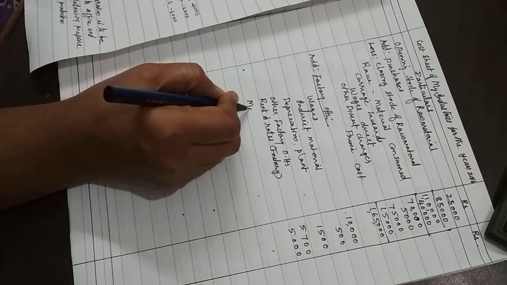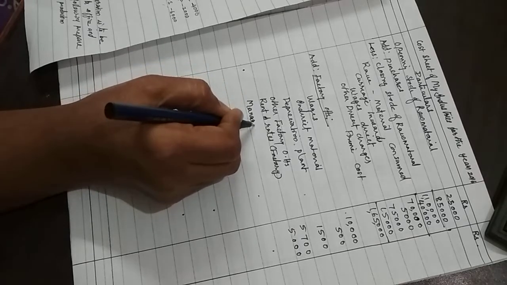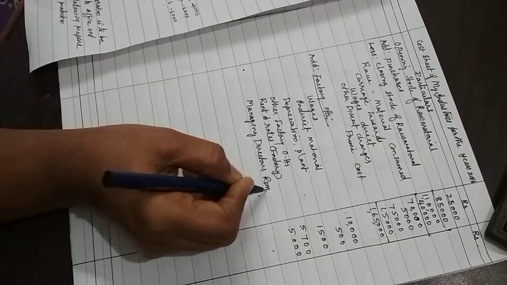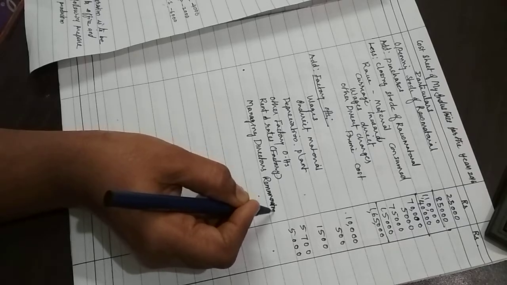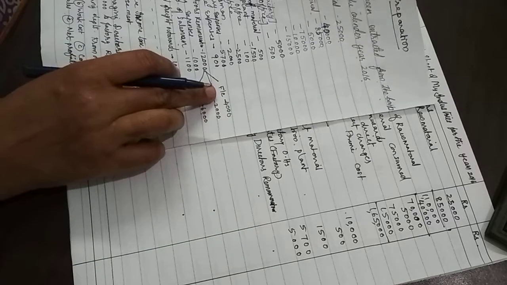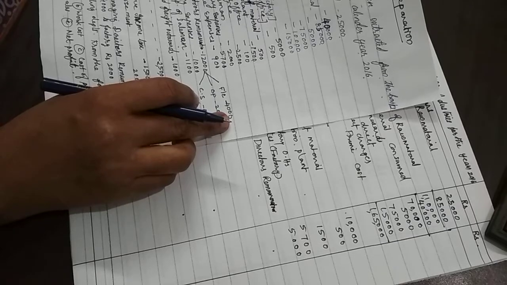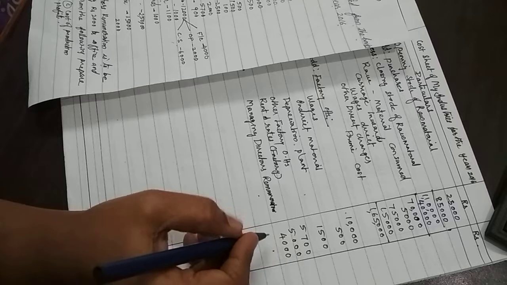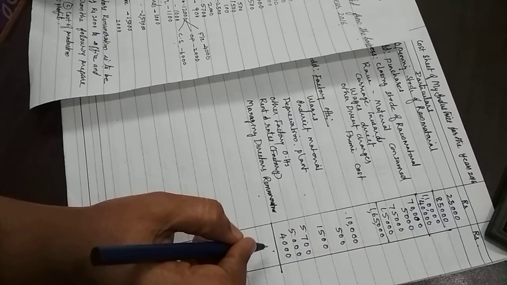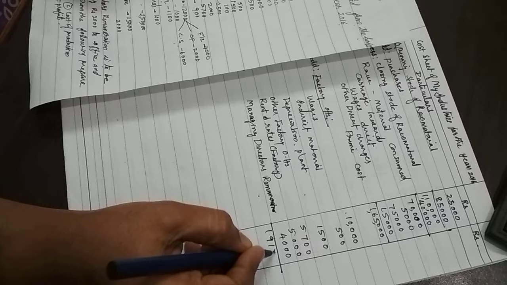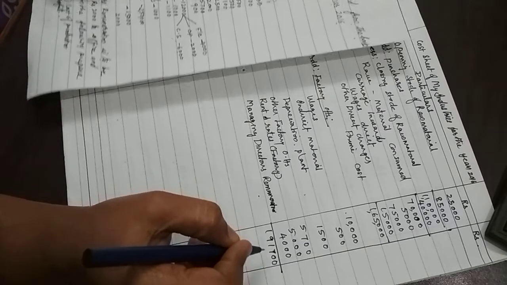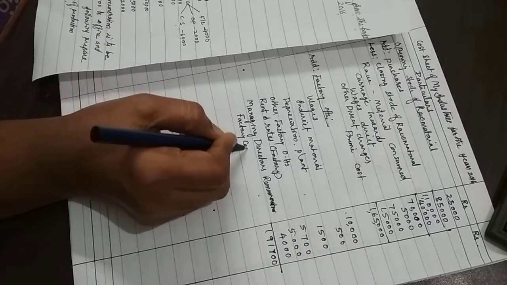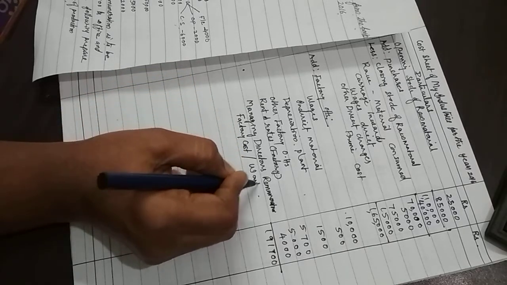Managing director's remuneration, here 4,000 belongs to factory overhead. So find out the total, you will get 1,91,700. This is called factory cost or work cost.